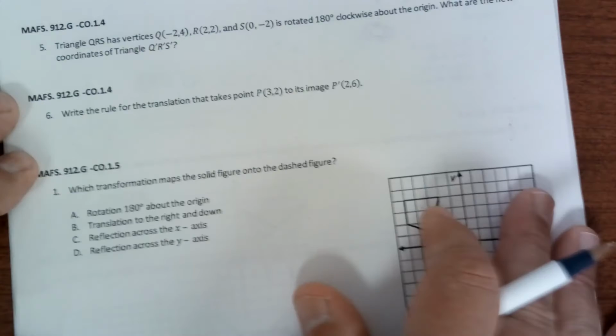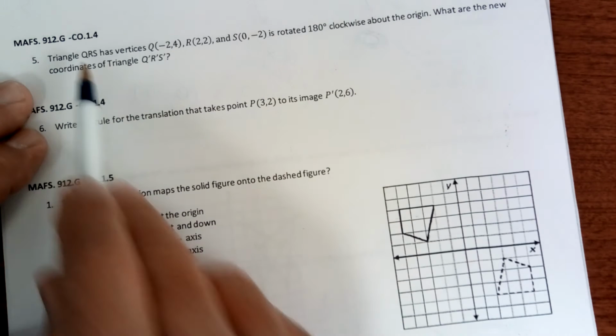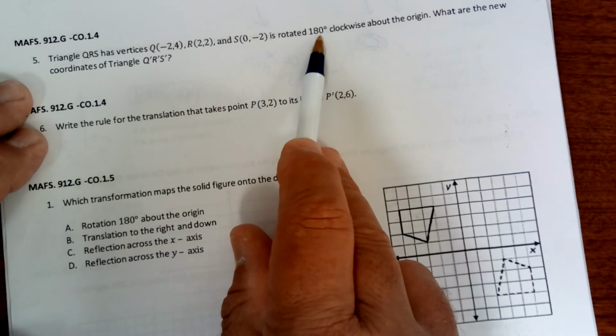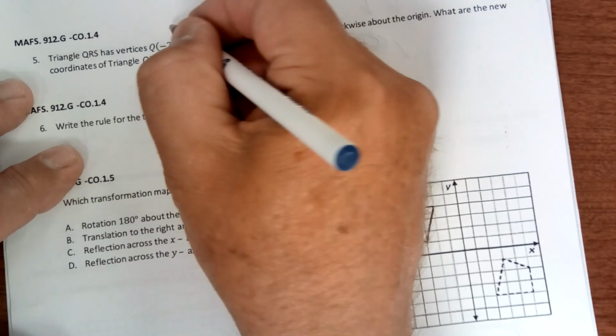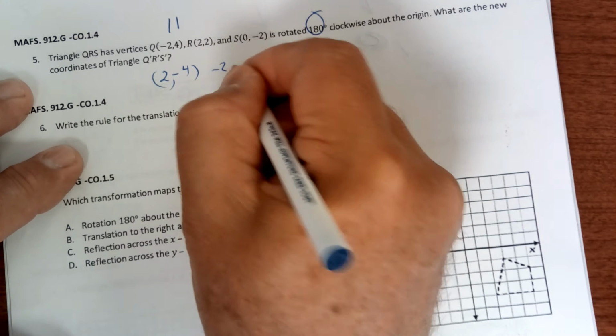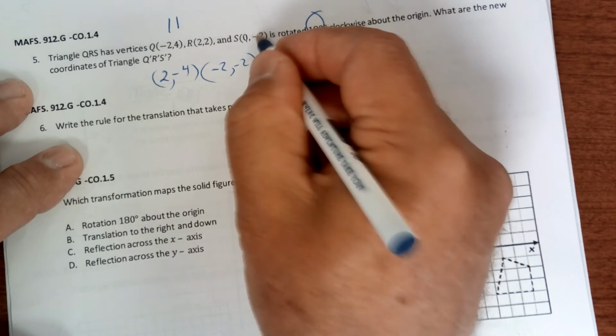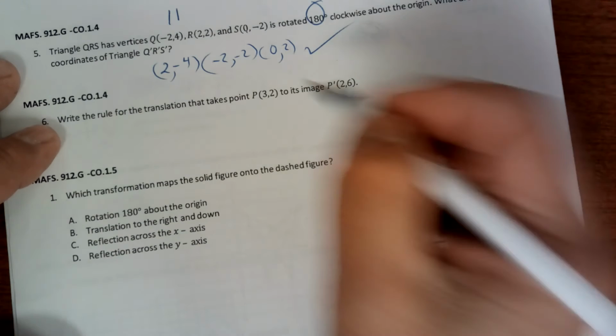And that pretty much takes us to the last page of this, and I'll print you up some more tomorrow. So let's take a look here. We have a triangle. We'll just do a little more work. And these are the vertices. It's rotated 180 degrees. Remember, 180, you just change both of them, but you don't switch. So if you change these, what you're going to end up with is 2 and negative 4. If you change these, you're going to get negative 2, negative 2. You can't change 0, but you can change that one. And that's what you get right there. Write the rule. So here you're going from 3 to 2.